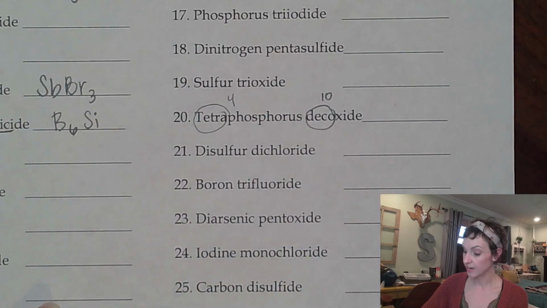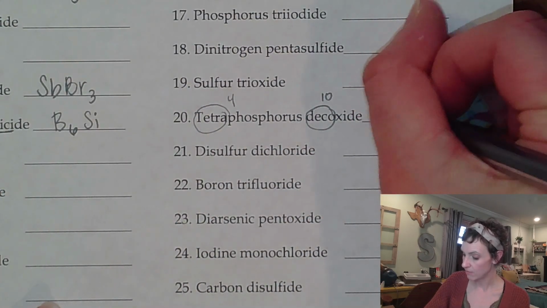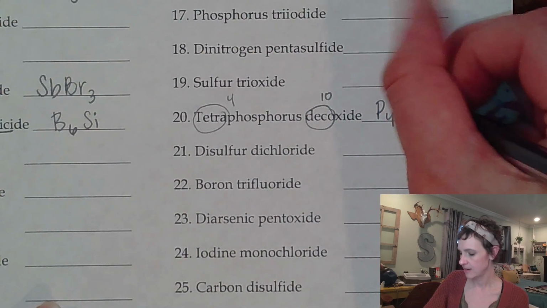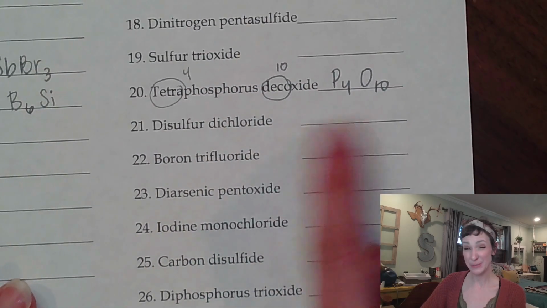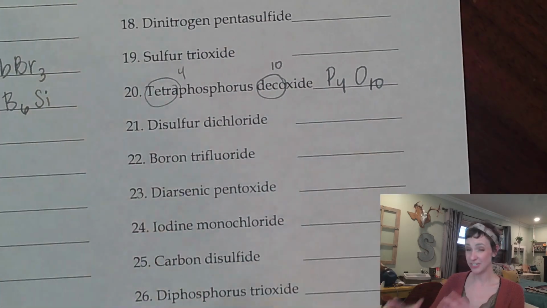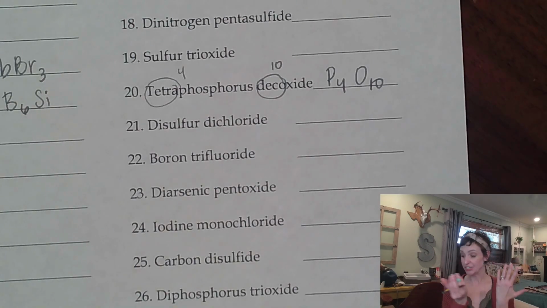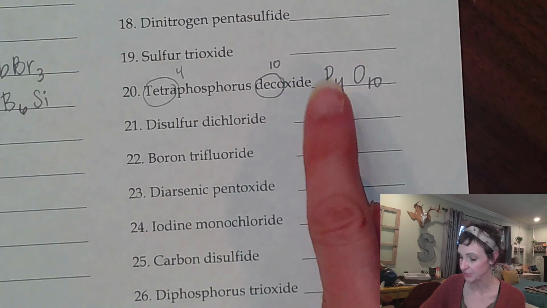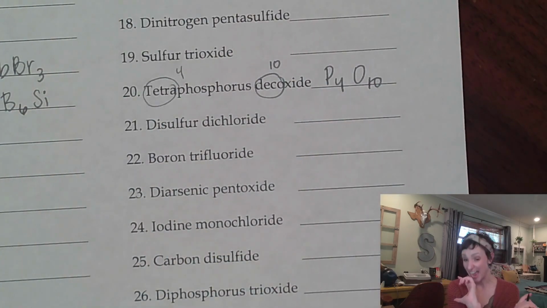So I have tetraphosphorus, which means I have 4 phosphoruses, and I have 10 oxygens. Now, normally if this were an ionic compound where I'm only interested in knowing the ratio of each ion to each other, I would be reducing that down. I would divide 4 and 10 by 2 to get a 2:5 ratio.